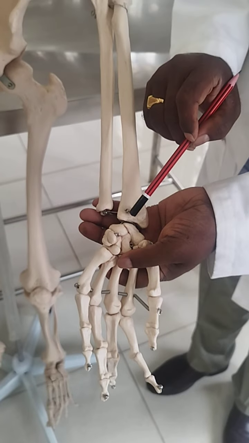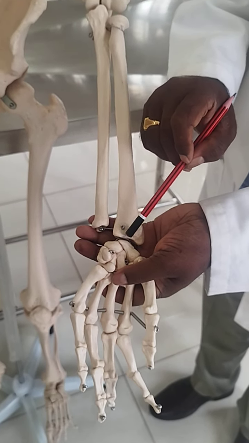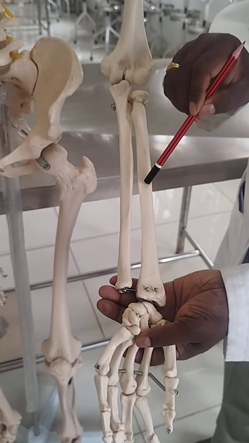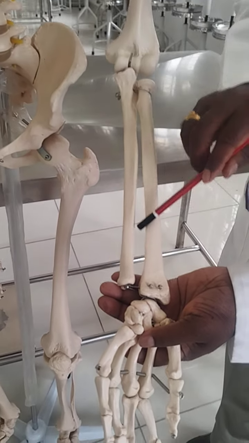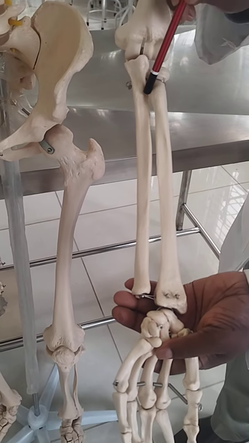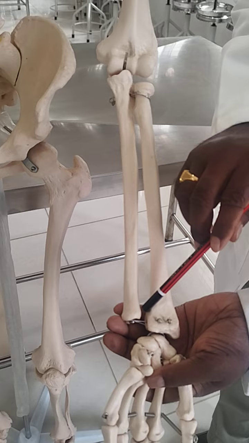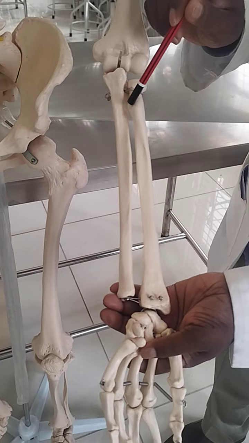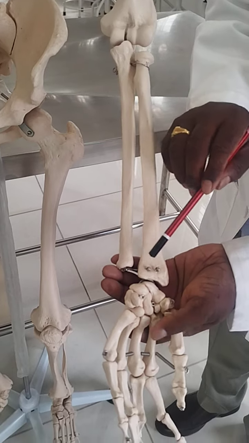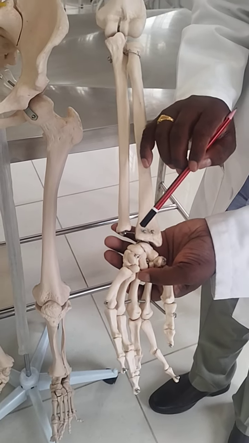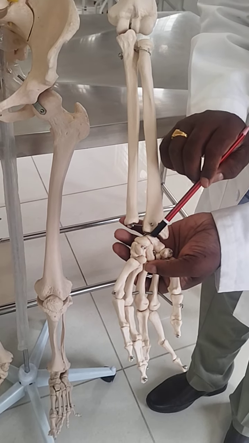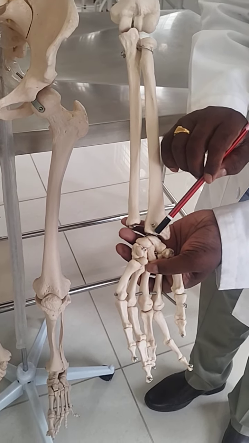This is called the ellipsoid variety of synovial joint. Next, between the two bones there is a membrane, the interosseous membrane, that forms the superior and inferior radio-ulnar joints. That is the pivot variety of synovial joint. The wrist joint between the carpals and the lower ends of the radius and ulna is the ellipsoid joint.